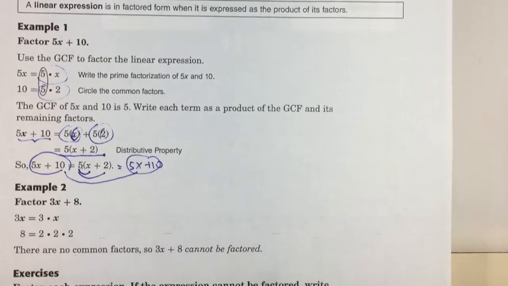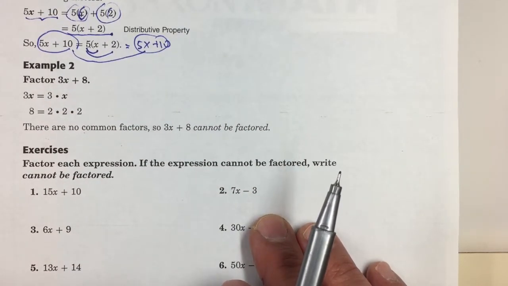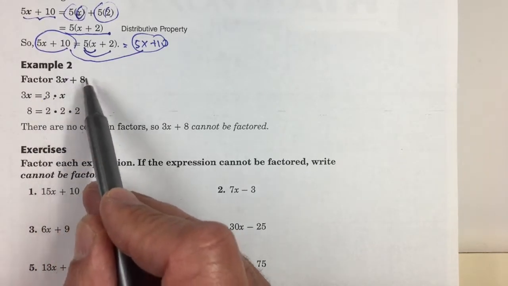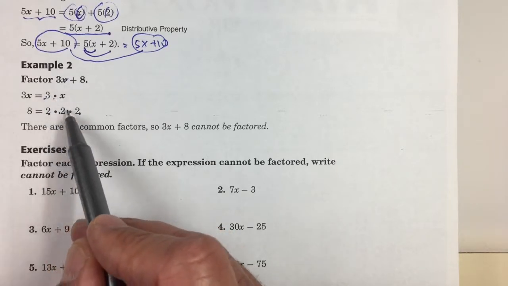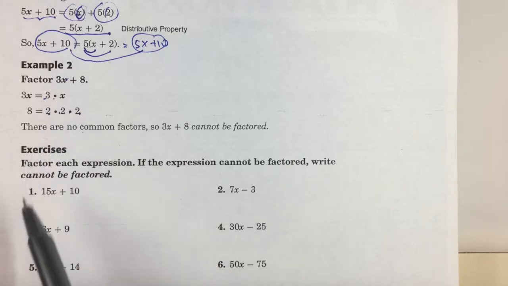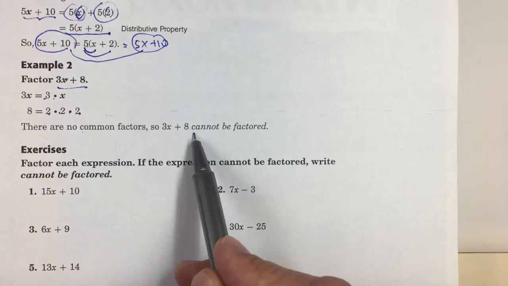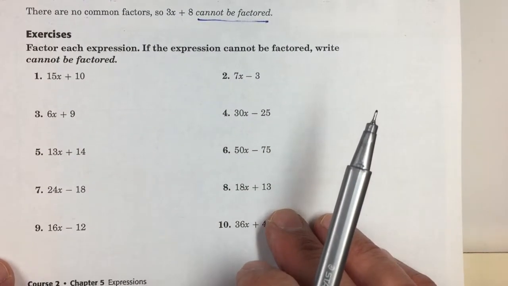Let's go to example number 2. Factor 3x plus 8. So we're going to write 3x as 3 times x. I'm going to write 8 as 2 times 2 times 2. However, in this case, we don't see any common factors. Since they don't have common factors, this expression cannot be factored, and we write cannot be factored. Let's go now to the exercises.